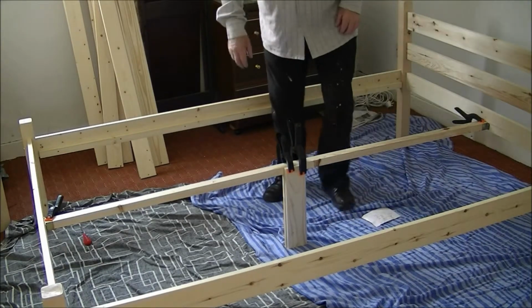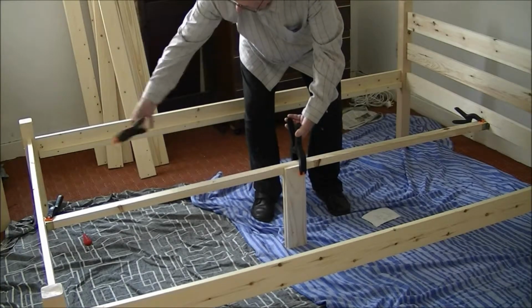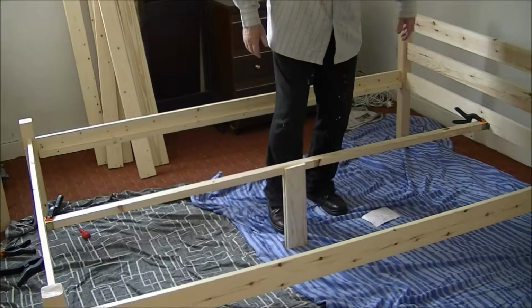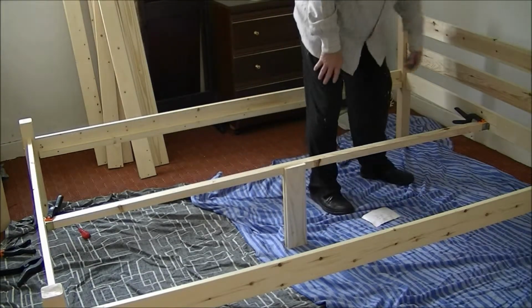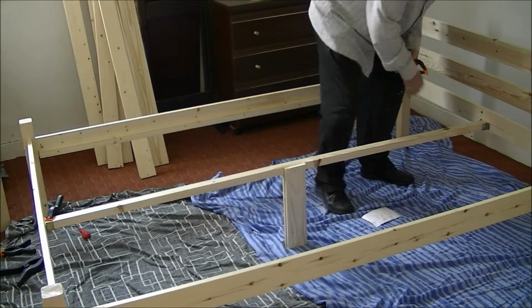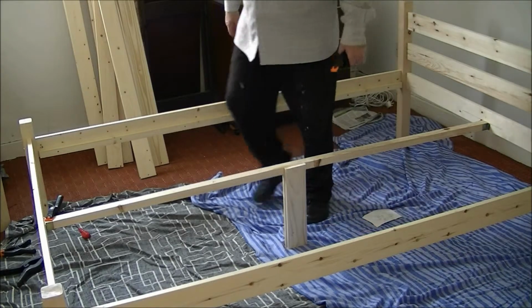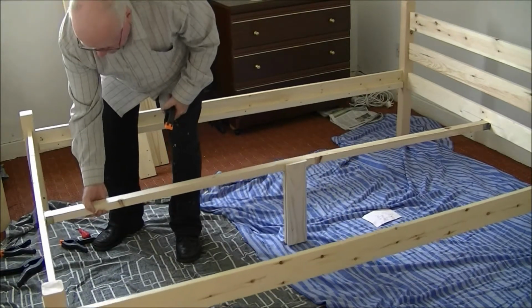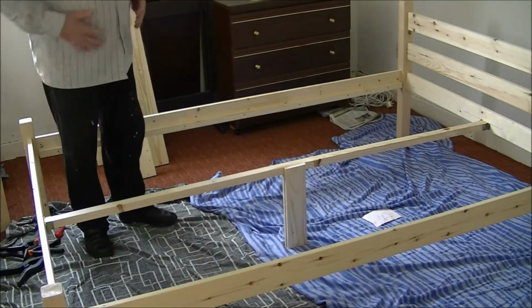Let's take off our clamps. Great stuff, that glue. Clamps off this end. Lifting the whole thing. What a job has been done here. Same there. So there's our centre beam in, solid.